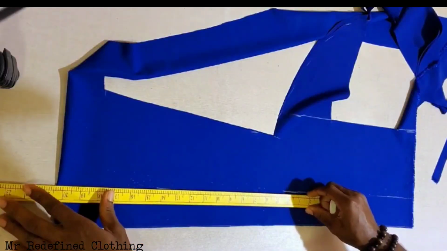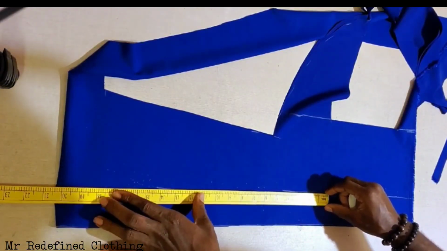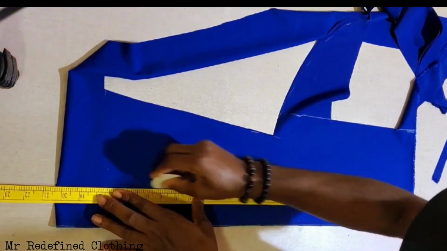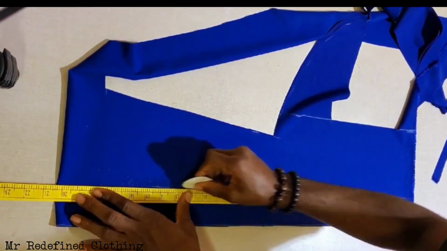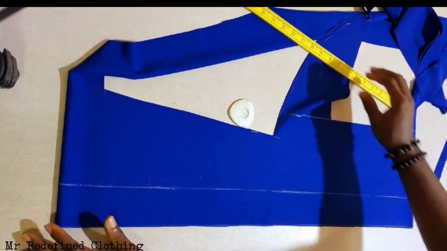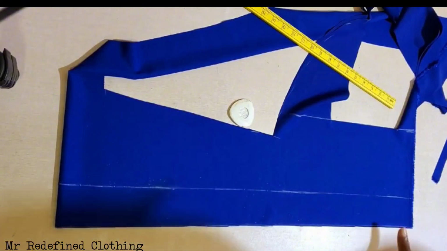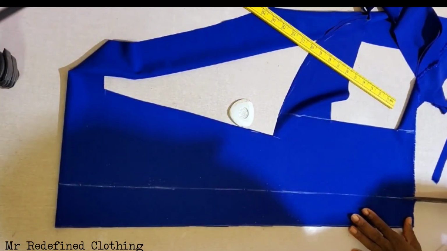Don't forget that this band is on fold with 2 layers, so it's better that your band length is longer than your waist circumference than short, so that you don't need to join, and the joining might appear in a place where it will be an eyesore. It will not go well with your finishing. So you cut the band as shown.